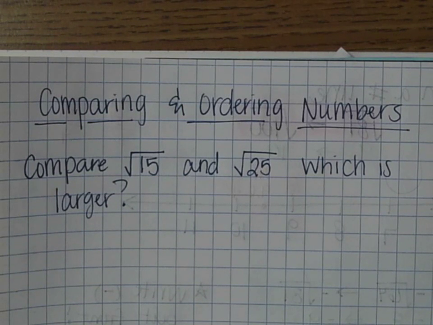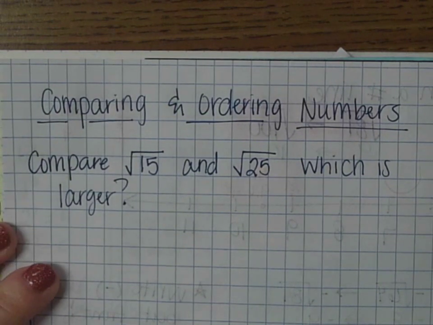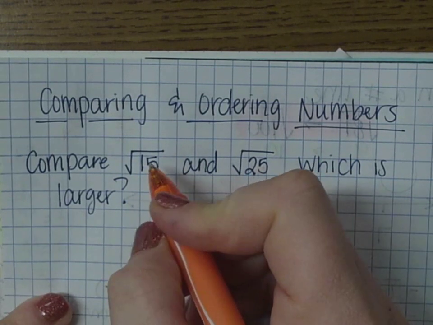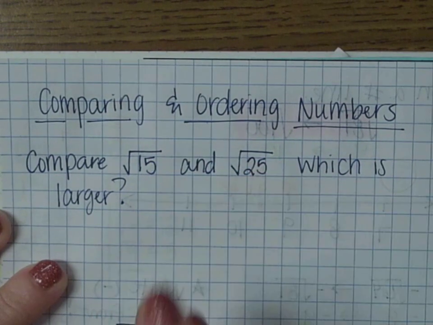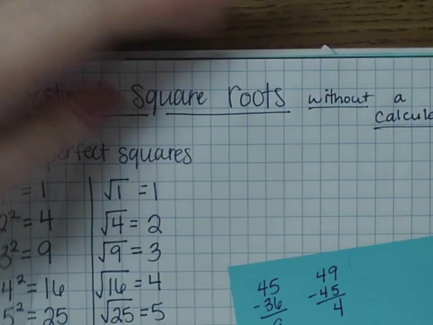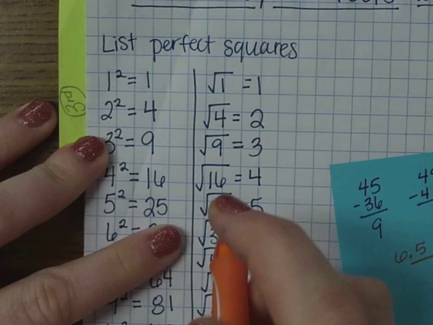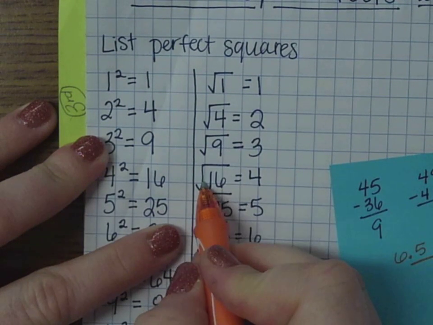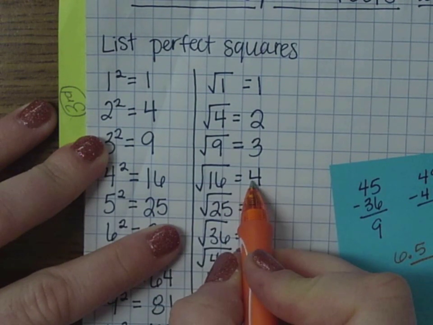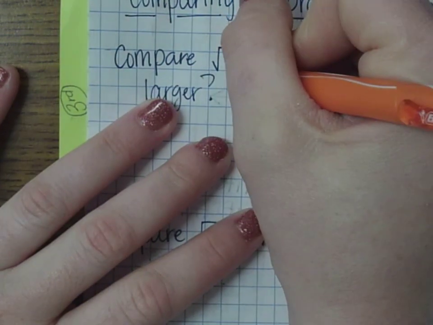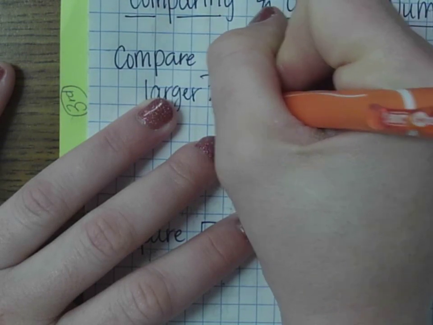So, comparing and ordering numbers. If you compare the square root of 15 and the square root of 25, and I ask you which one's larger, make sure you've watched the video on estimating square roots. The square root of 15 is just below the square root of 16, so it's going to be pretty close to 4. It's only 1 away, so I would probably say that it's 3.9.